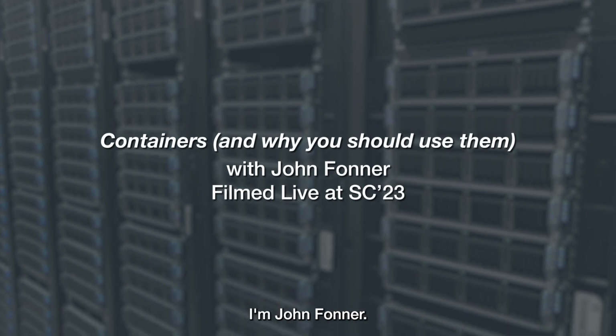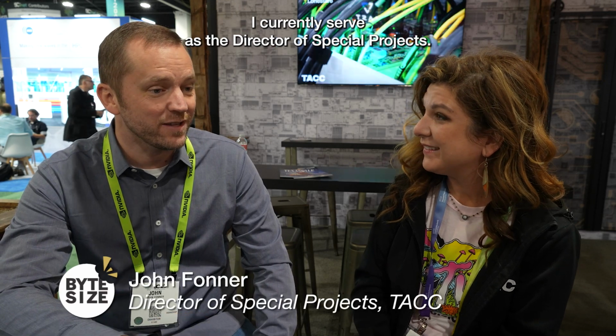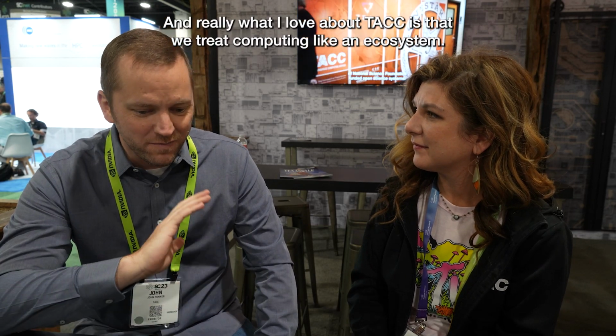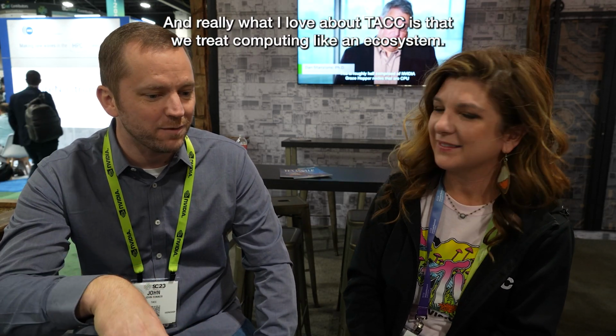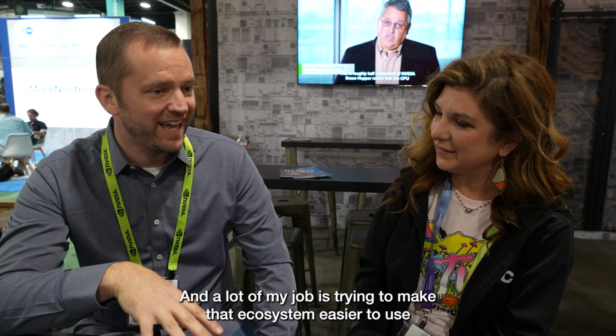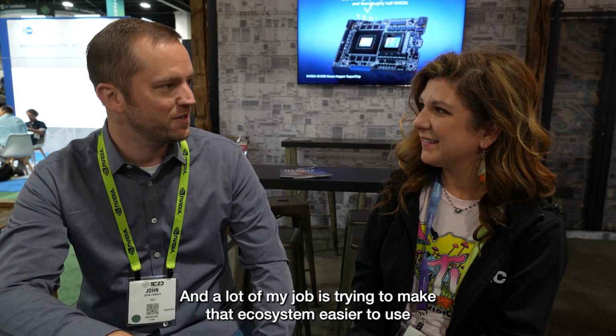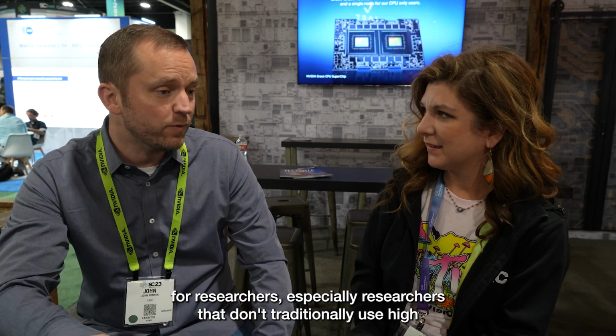I'm John Fonner. I've been at the Texas Advanced Computing Center for 12 years now, and currently serve as the Director of Special Projects. My background is in life sciences computing. What I love about TACC is that we treat computing like an ecosystem. A lot of my job is trying to make that ecosystem easier to use for researchers, especially researchers that don't traditionally use high-performance computing.